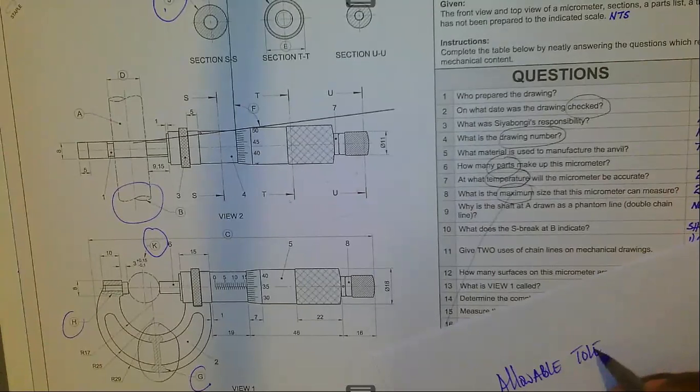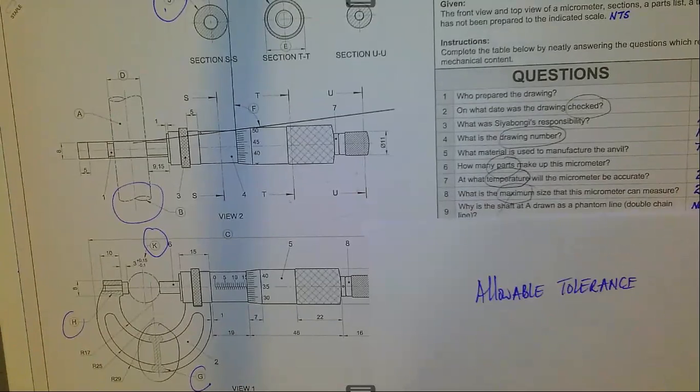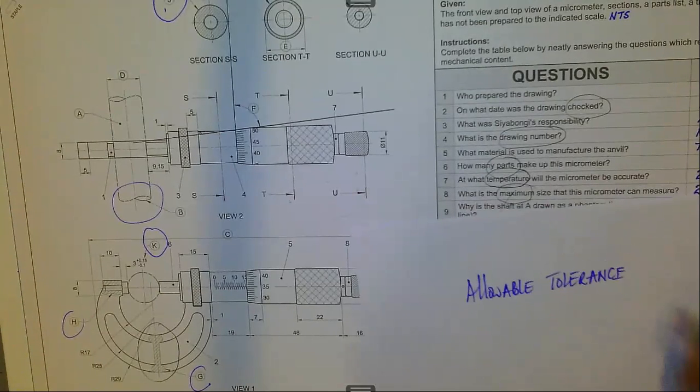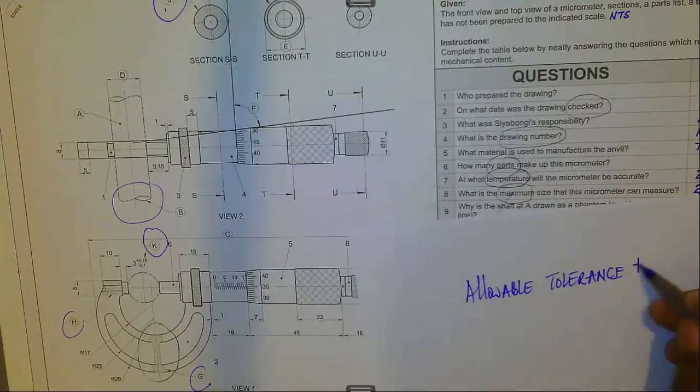Normally that is the highest or the lowest which can be allowed in terms of size. Sometimes you find that it is plus or minus 0.05.